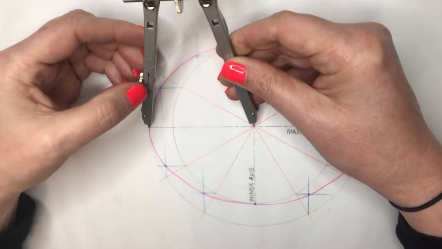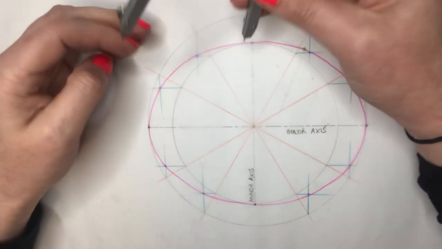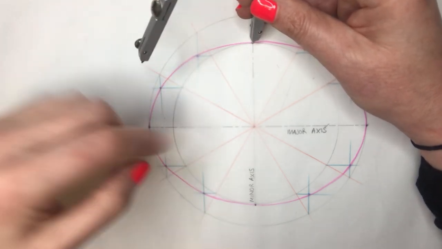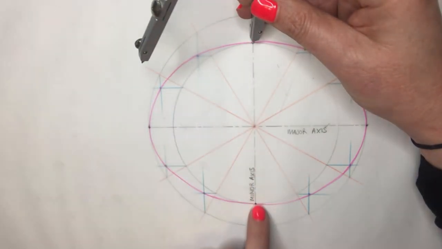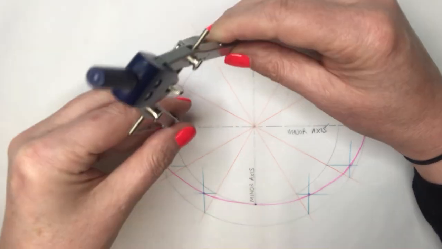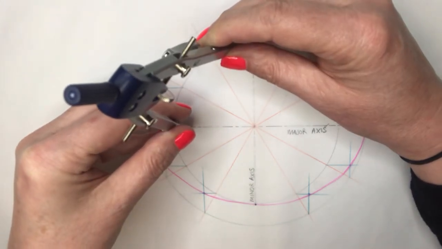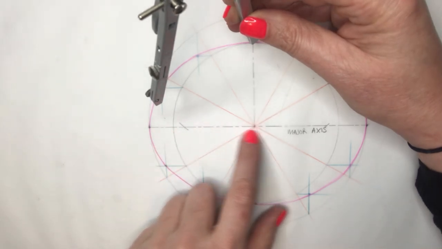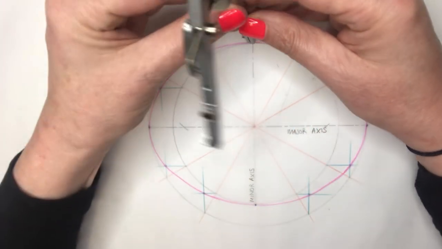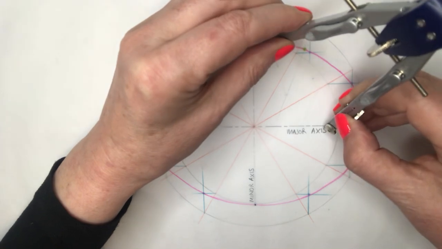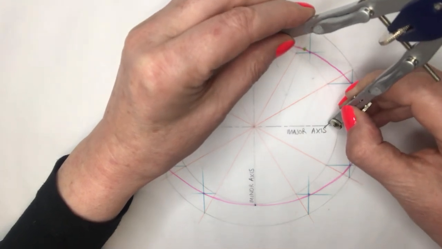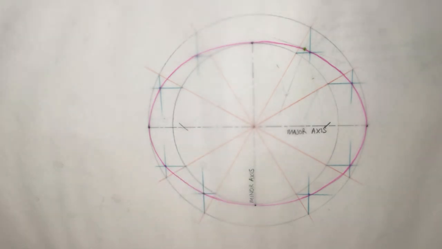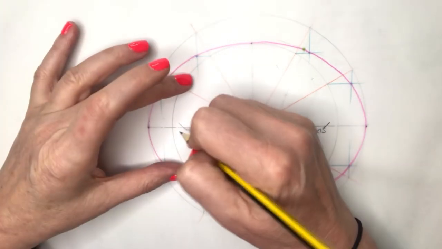Okay, so I've set my compass to half the major axis. I place the point of the compass here at the top of the minor axis. You can do it from the bottom of the minor axis as well if you want. And I draw an arc that intersects the major axis, and I'm going to do the same on the other side. So they are the two focal points on the ellipse.